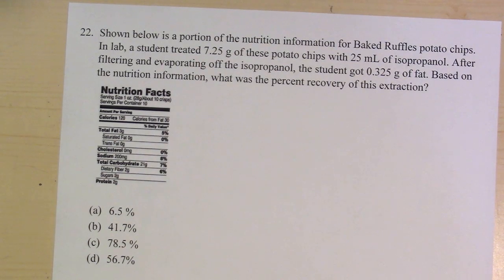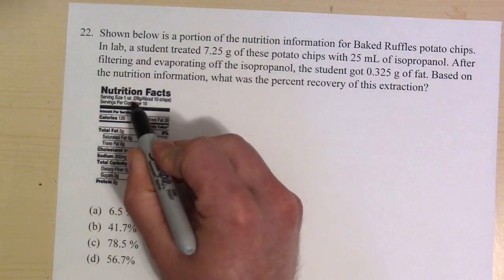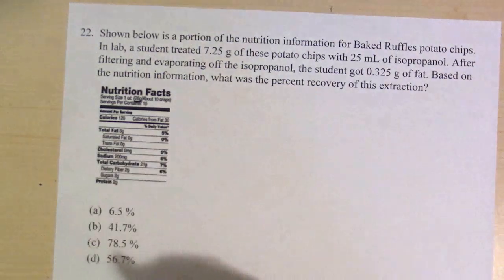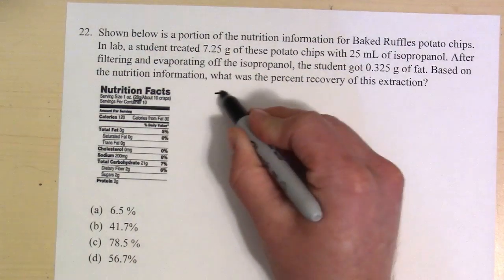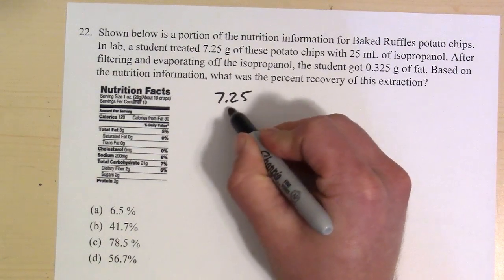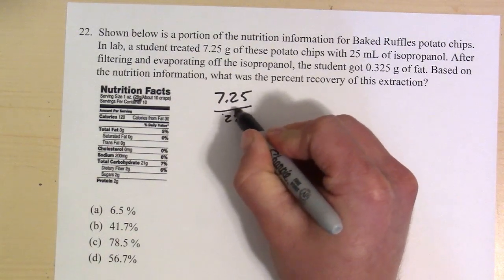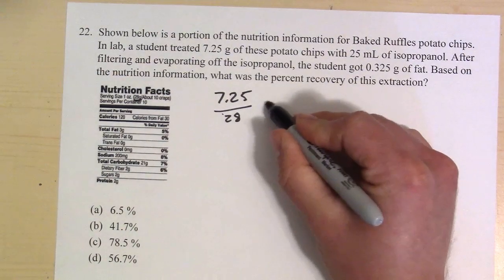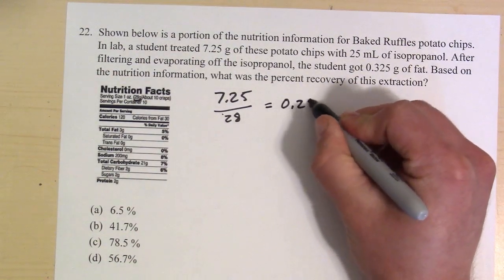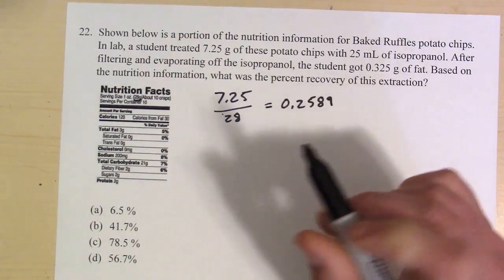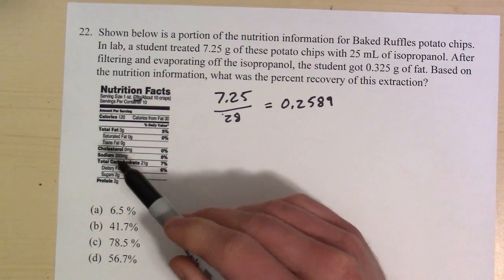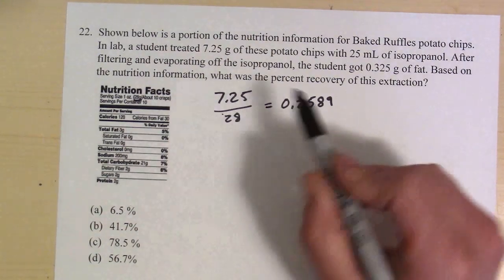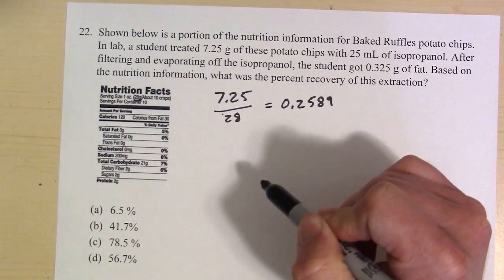So first we need to find out the percentage of a serving that was used. So a serving size is 1 ounce. Given that that's 28 grams here, they treated 7.25 grams of the chips. So our fraction of a serving will be 7.25 over 28. That gives us 0.2589. We then need to determine the percentage of fat that could have potentially been present in that portion based on the percentage of the serving that we used.